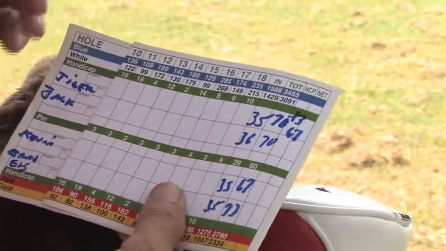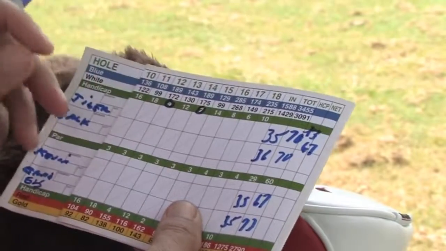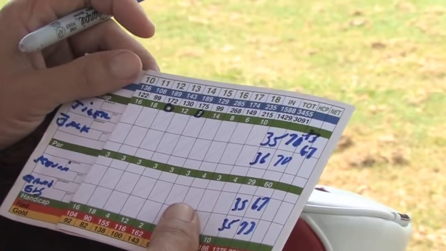On the back side, or the other side of the card, since you're a 5, there are going to be two more handicaps, a 2 and a 4, that would comprise the holes that you're also getting a stroke on, again, to make it more equitable for the players and for your tournaments.